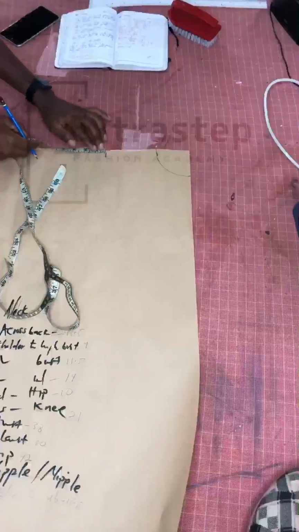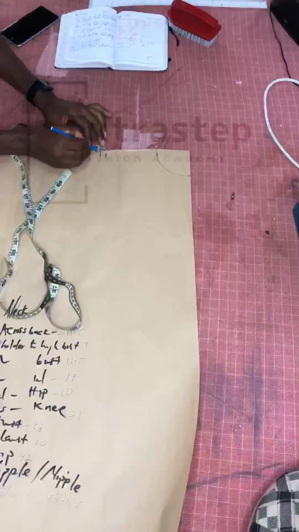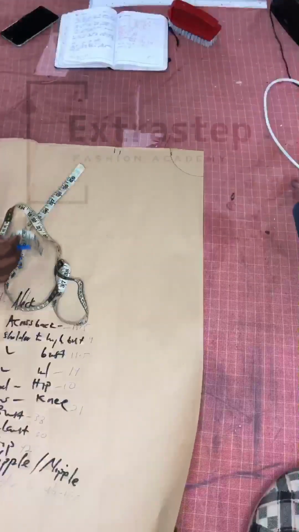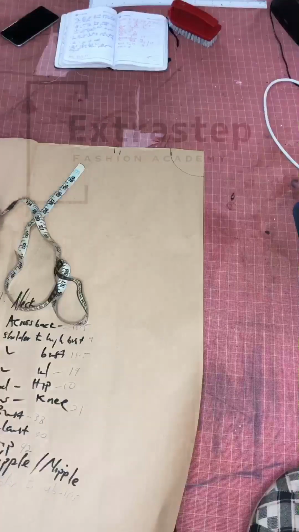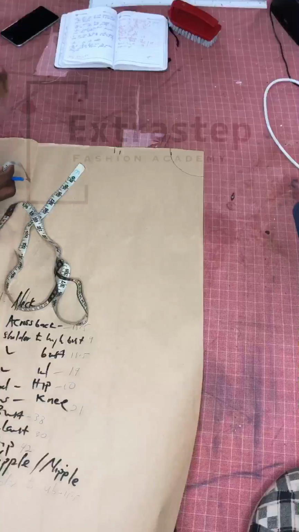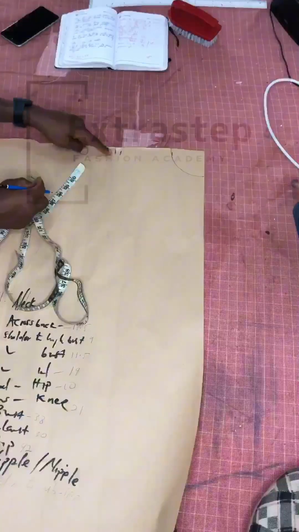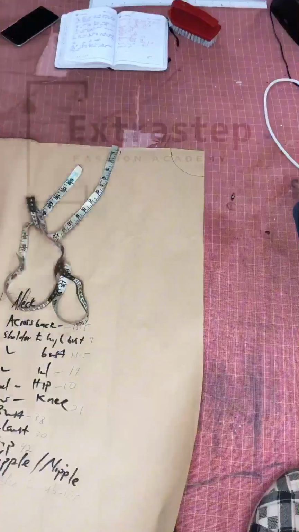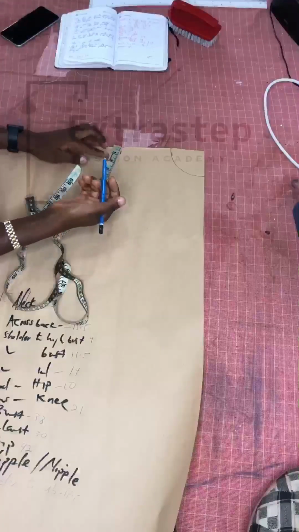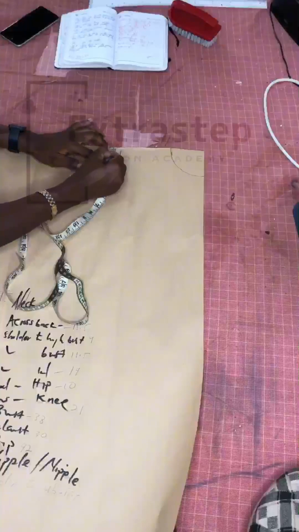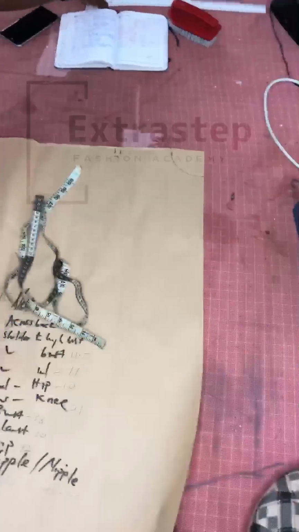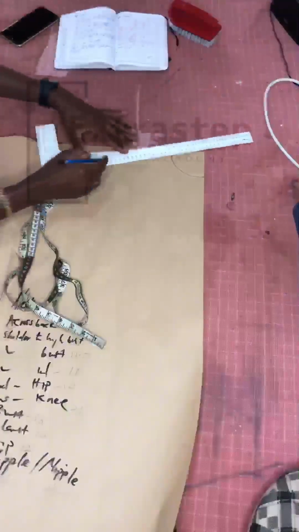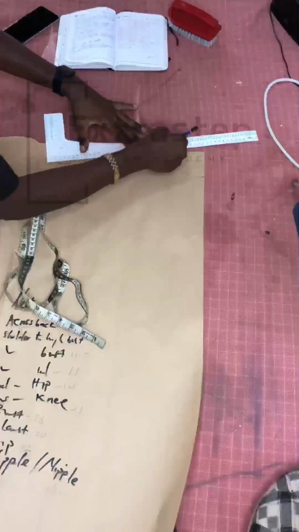When I'm done, I'll add ½ inch to it. This ½ inch is just for my shoulder allowance, if I want to finish the shoulder or join it to a sleeve. So plus half. Then for the shoulder slope, everybody has a shoulder slope, everybody's shoulder slopes down. To get the slope, I come down here by just an inch and then join it to the neck. I'll just join here.